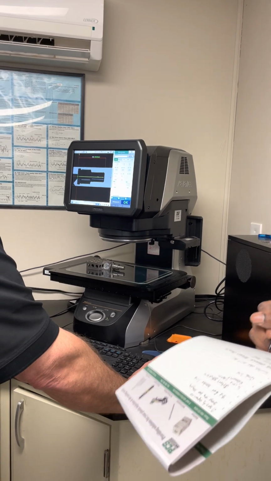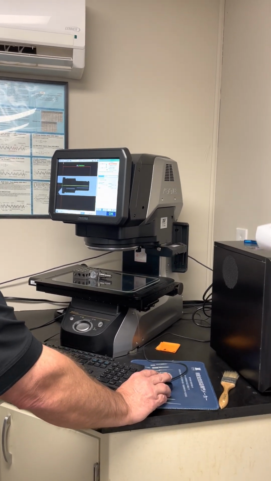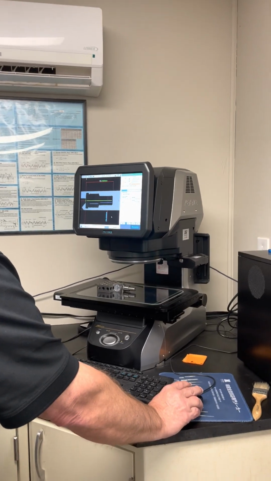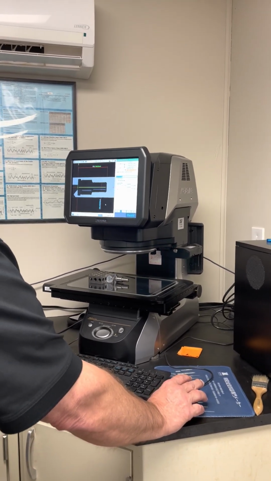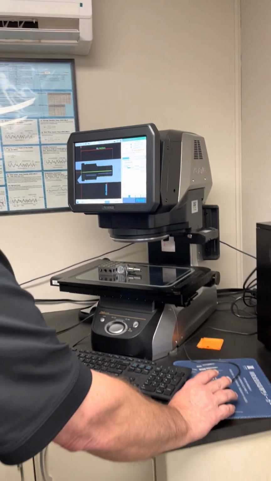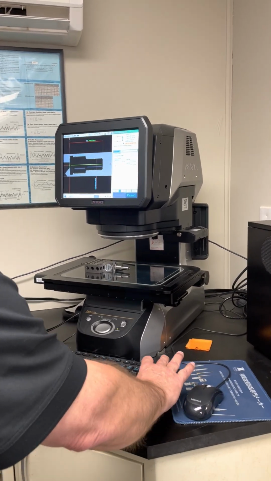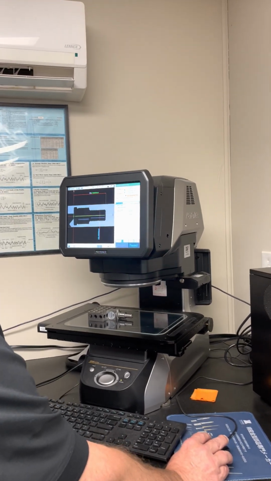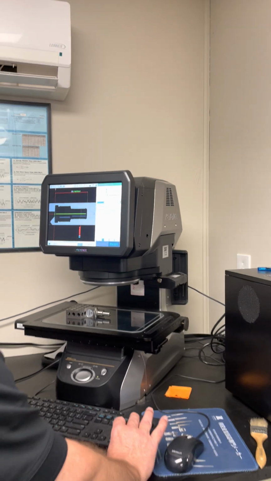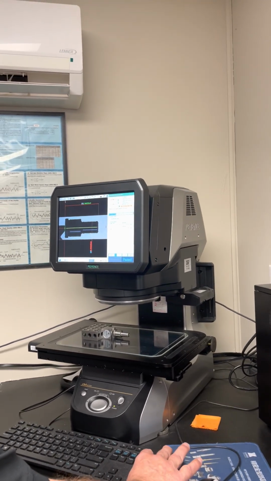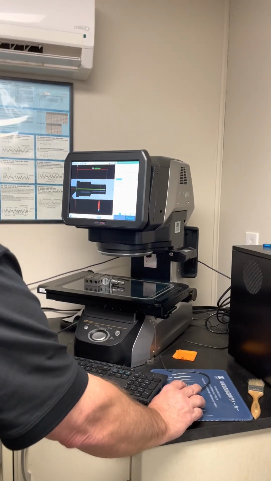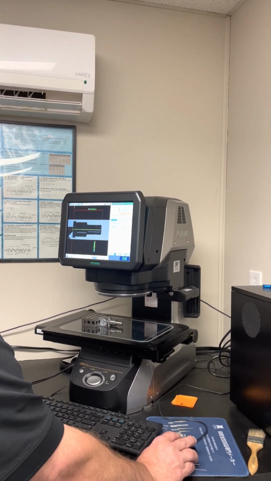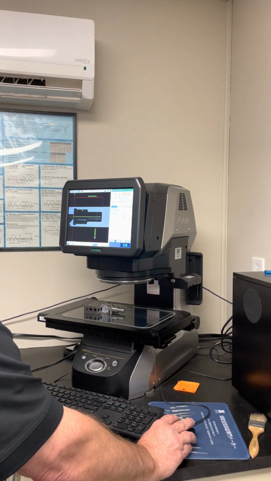So there's that. Let's go with the diameter. What do we have for the diameter? Right there, 0.499. 0.4990 plus 0 minus 0.0005. Oh, that's a tight one. Okay, that's okay. Let's do this one.